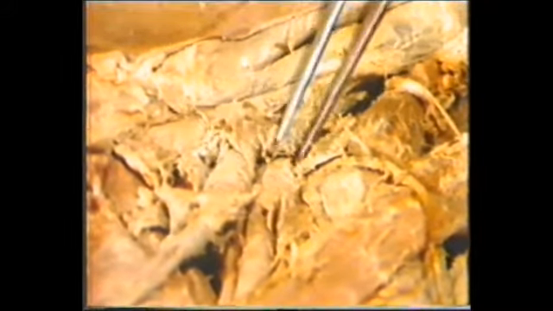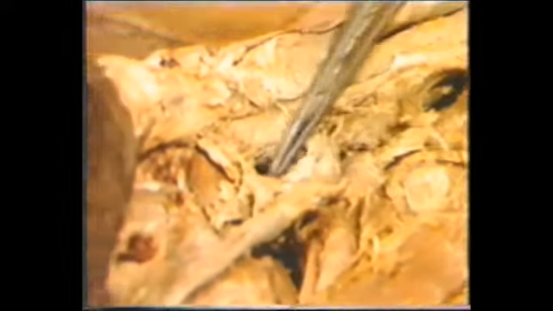The space within the femoral sheath is divided into 3 compartments by 2 septa, which extend between its anterior and posterior walls. The 3 compartments are lateral, intermediate, and medial. These are the 2 septa, 1 lateral and 1 medial.